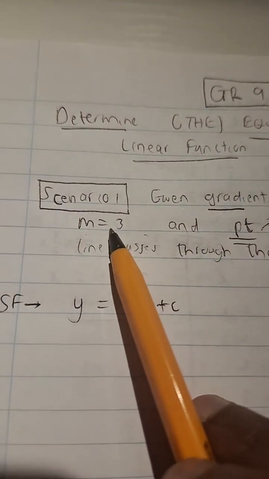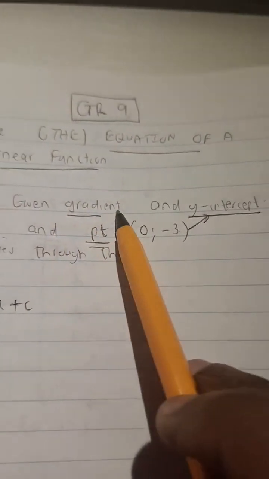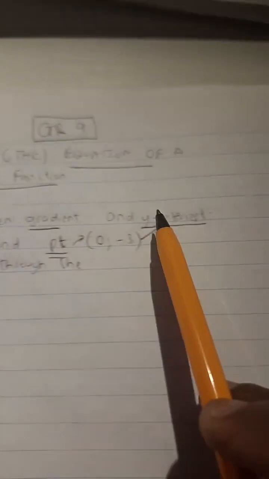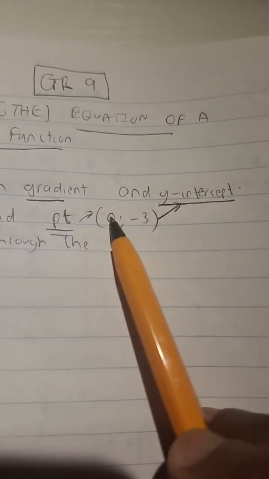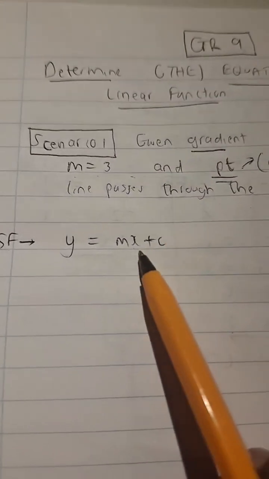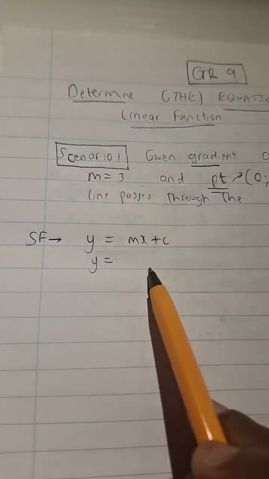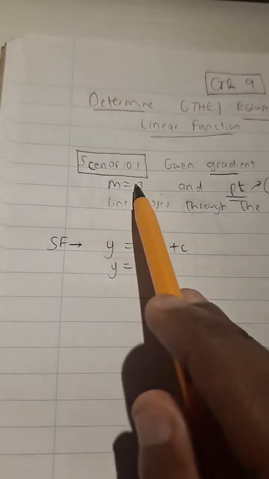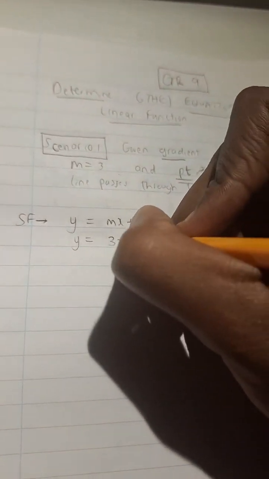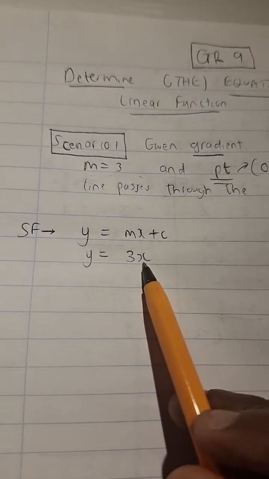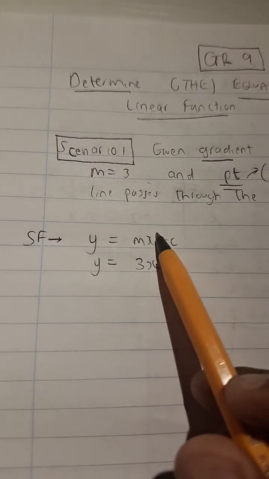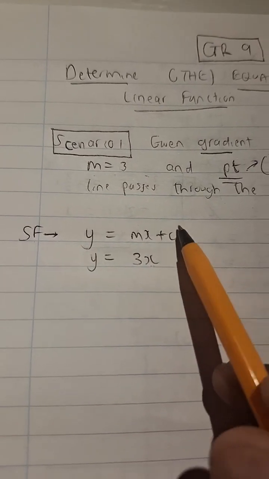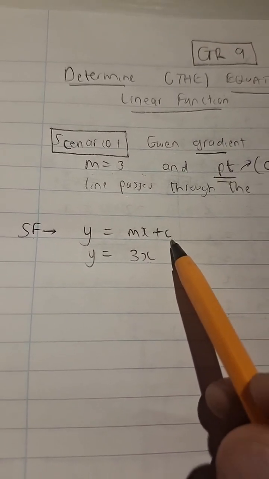Then the information that we're given, what are we given? We are given the gradient, which is 3, and the coordinates of the y-intercept, which are (0, negative 3). So that means the first thing I can now fill in this equation is that m is equal to 3. So I can say 3x. All right. Then, do you guys still remember what c represents?